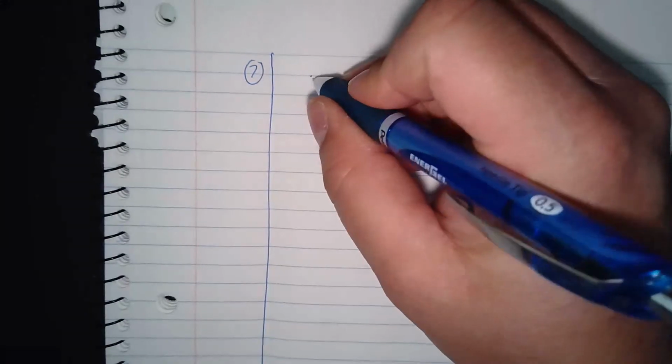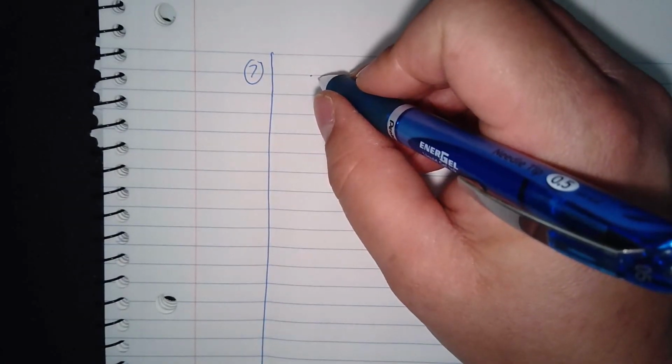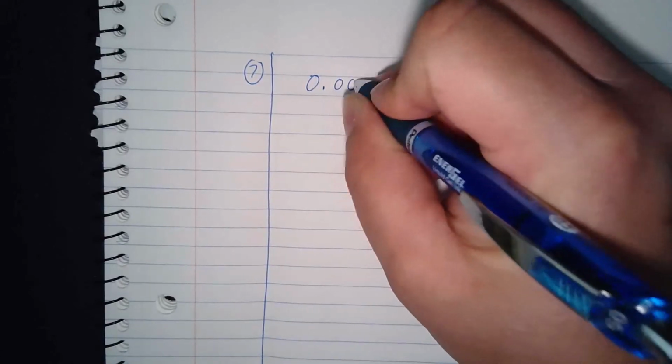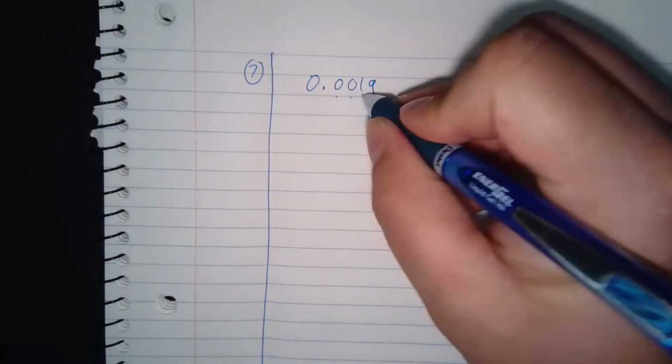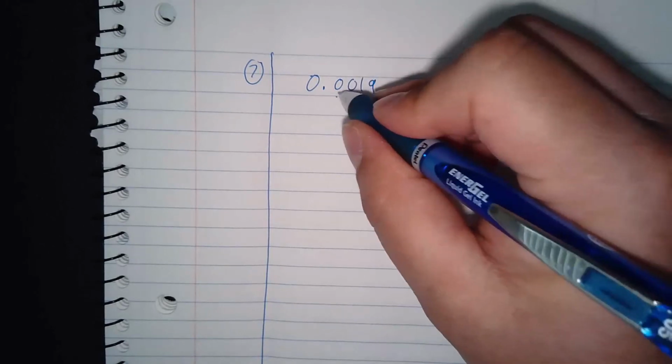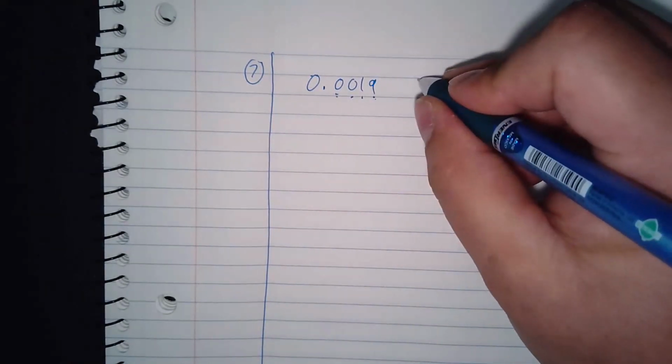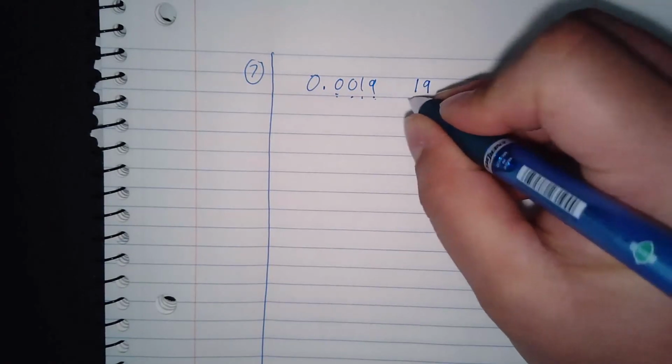Okay, you're almost done here. You can see it. A manufacturing company finds that 0.0019, or that would be, let's see, of the light bulbs it makes are defective. Write this as a percent. So I said 0.0019, that would be tenths, hundredths, thousandths, 10,000ths. So 19 10,000ths.